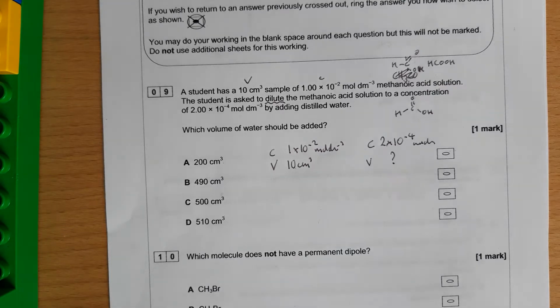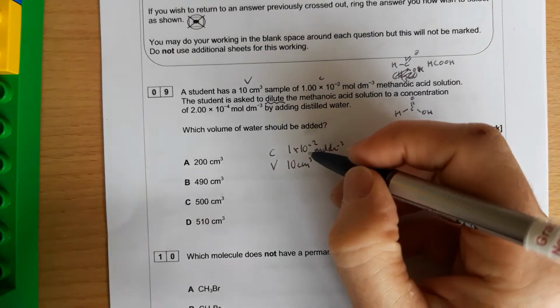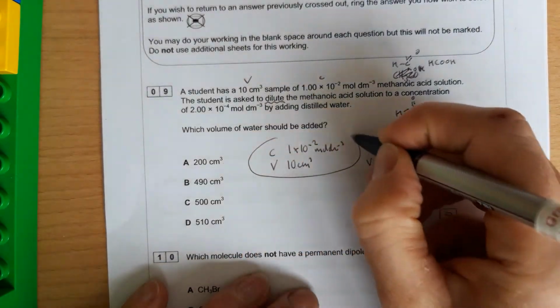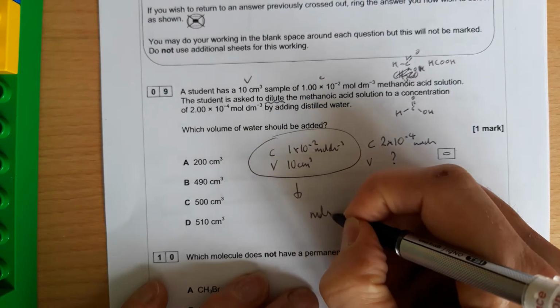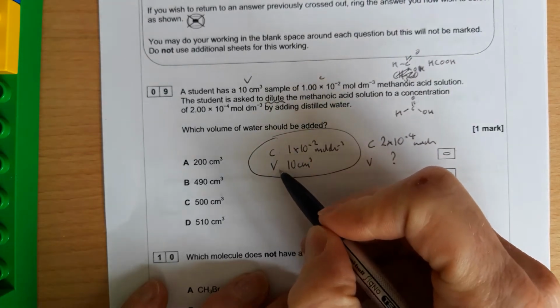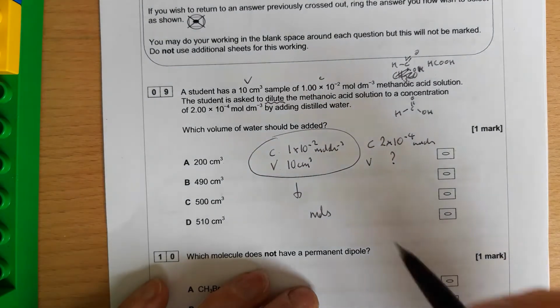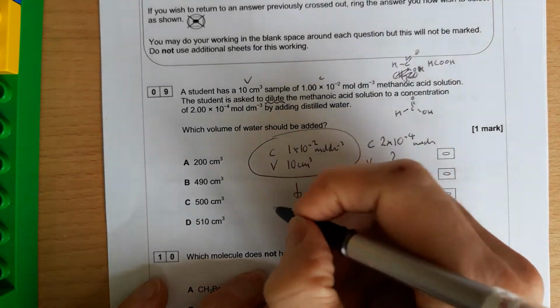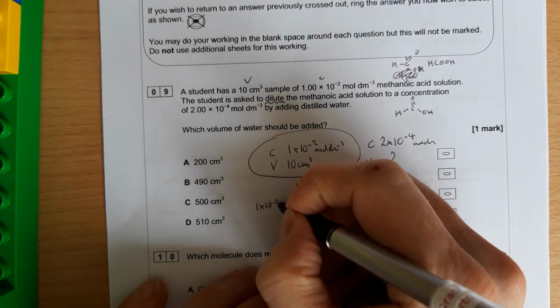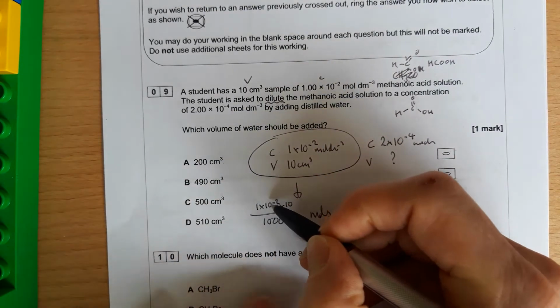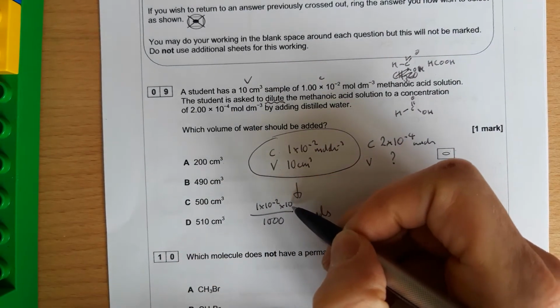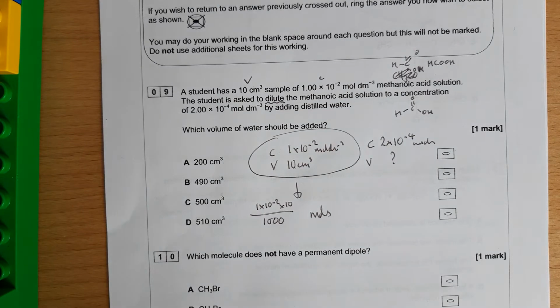There are very simple ways to do this, but I'm going to talk it through in the way that I like to do it because it's more adaptable. If I've got a C and a V, I like to turn this into moles. So concentration times volume, we're going to find out how many moles of methanoic acid there are, which is C times V divided by 1,000, which is 1 times 10 to the minus 2 times 10 divided by 1,000. 1 times 10 to the minus 2 times 10 is 1 times 10 to the minus 1 divided by 1,000.